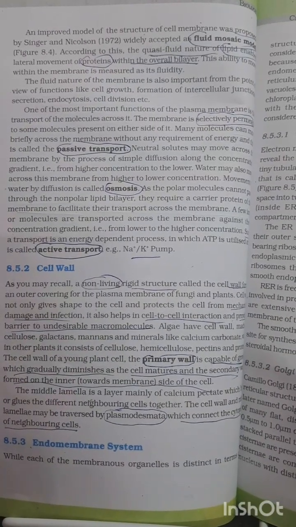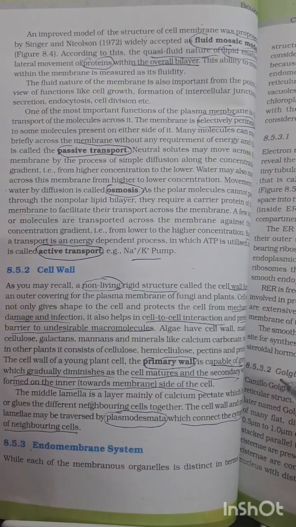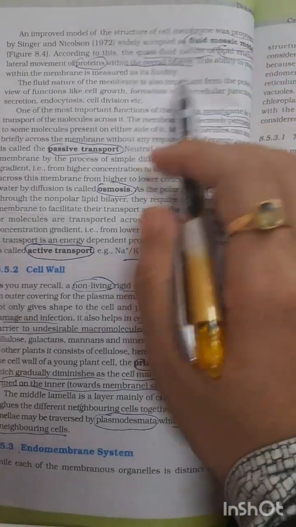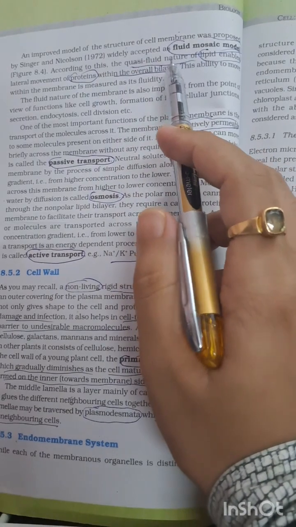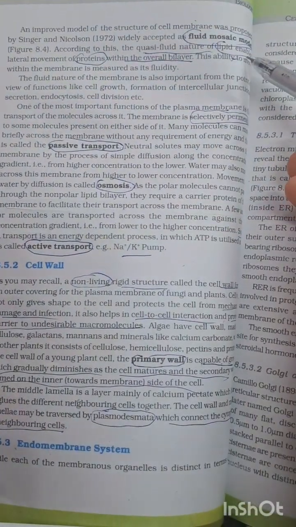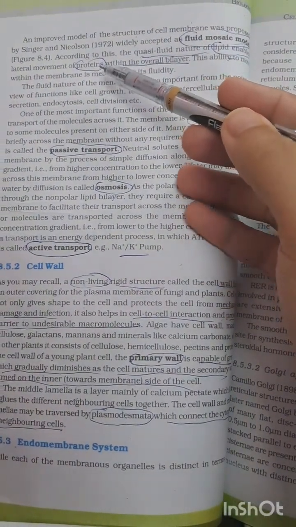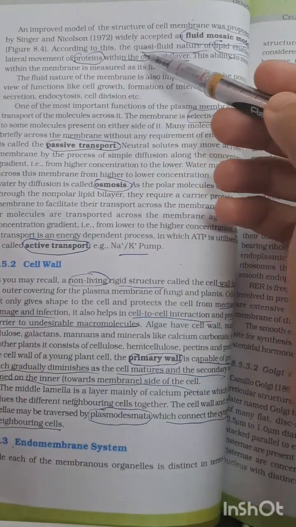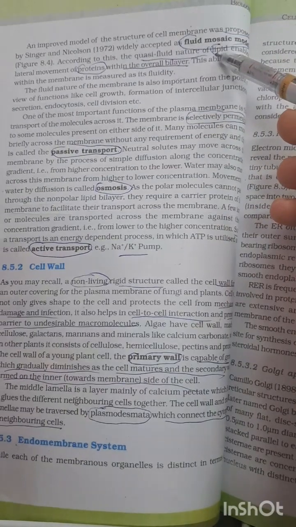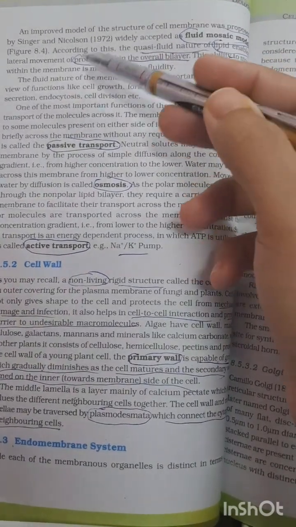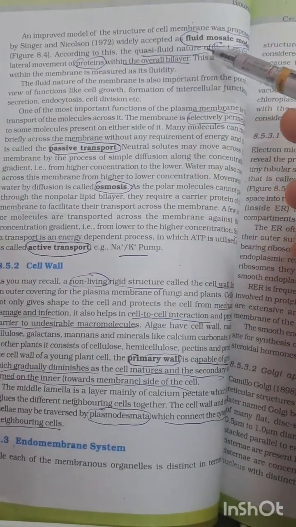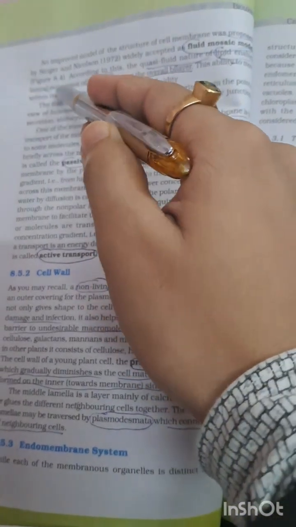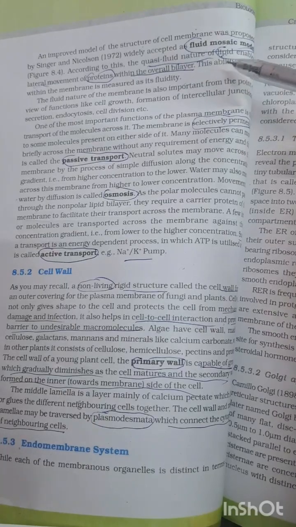In the cell membrane, the very important question is about the Singer and Nicolson fluid mosaic model. The principle of this fluid mosaic model is that the quasi-fluid nature of the lipid enables the lateral movement of proteins. They might confuse you by alternating these terms, but you have to remember the quasi-fluid nature of the lipid, not the proteins. The protein moves because of the quasi-fluid nature of the lipid, and the protein moves laterally. You have to remember lateral movement is clearly mentioned in your NCERT book.